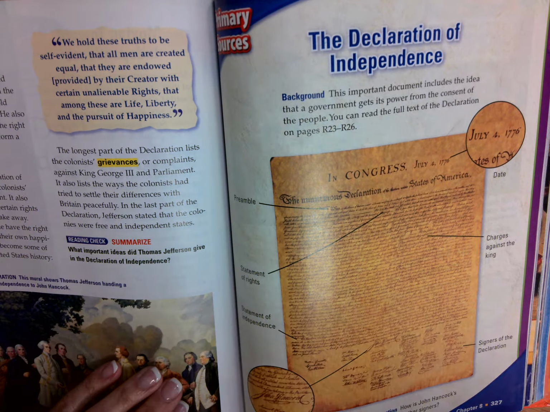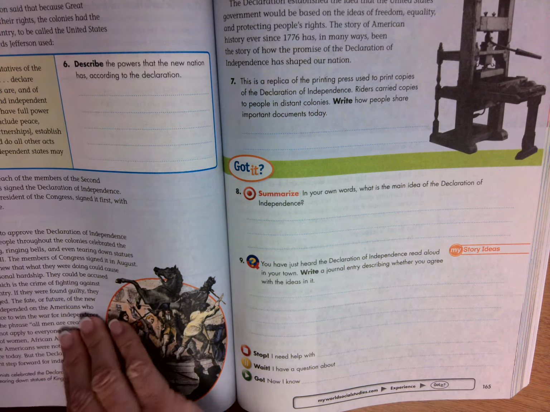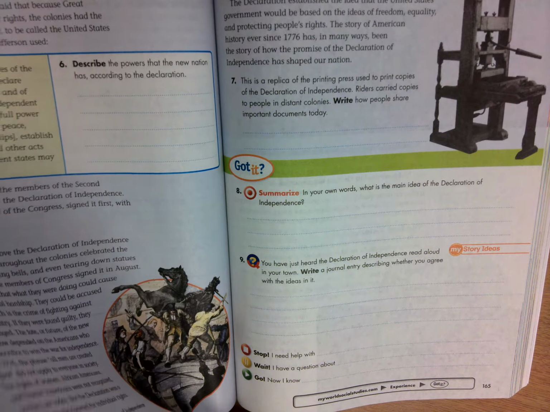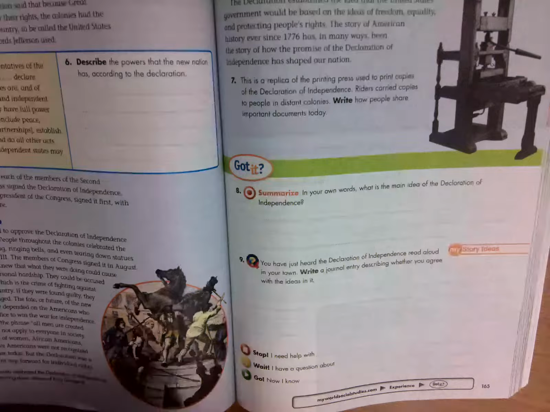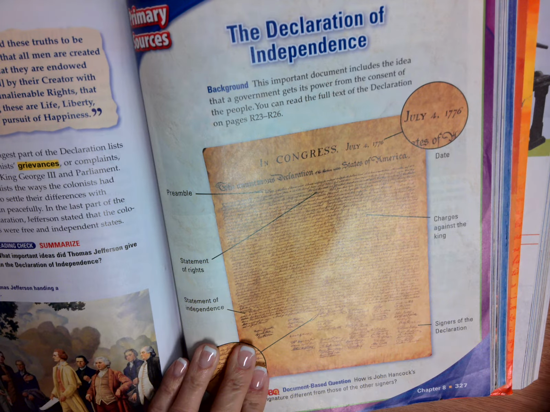Today we're going to be talking about the Declaration of Independence, and we're going to be working on these pages that we tore out of your book, starting on page 162 and going to page 165. Okay? But before we begin, I just wanted to remind you of the structure of the Declaration of Independence.